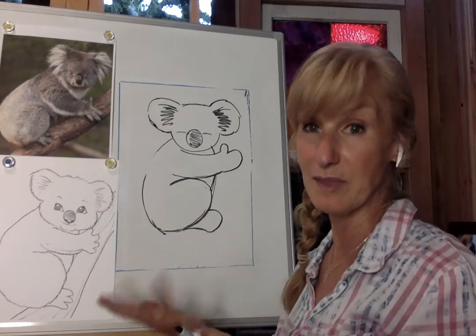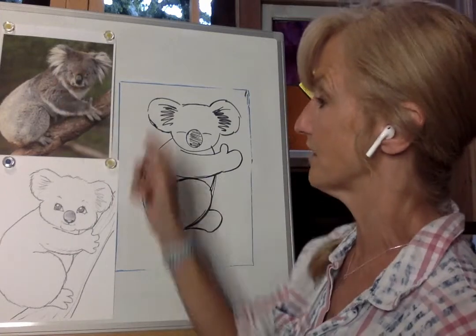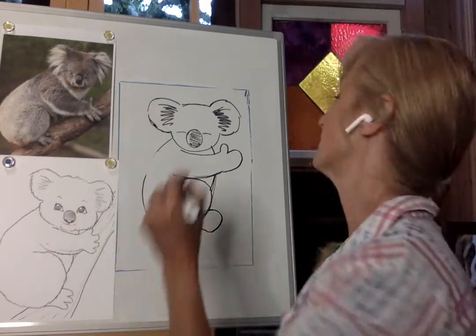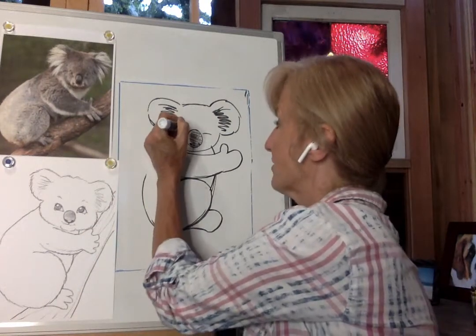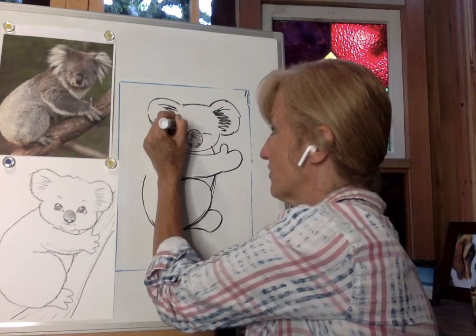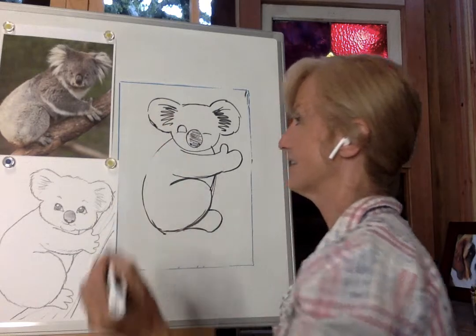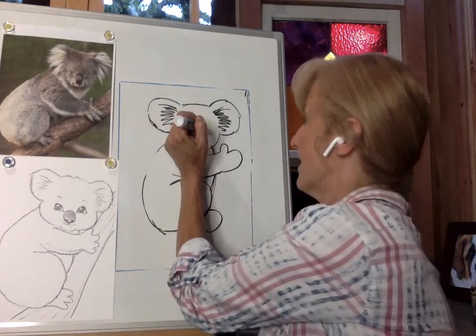Now, I'm cutifying the picture, meaning it's not going to look very realistic. I'm going to give the koala bear a little bit cuter eye. Ooh, I said koala bear. Koala, a little cuter eye. So I'm just going to make an arch curve, like a rainbow, on both sides.